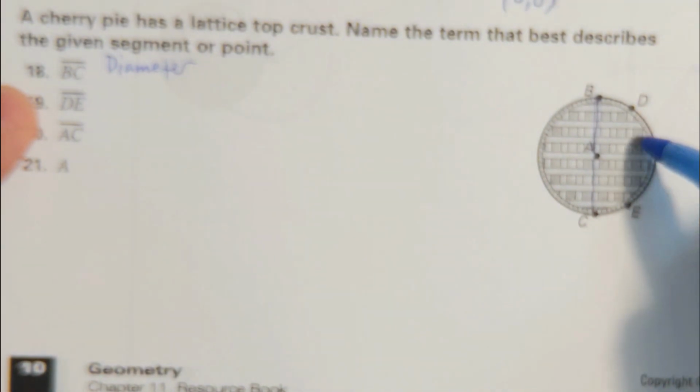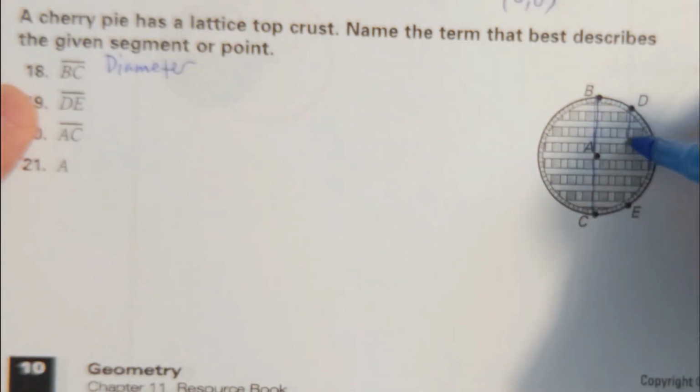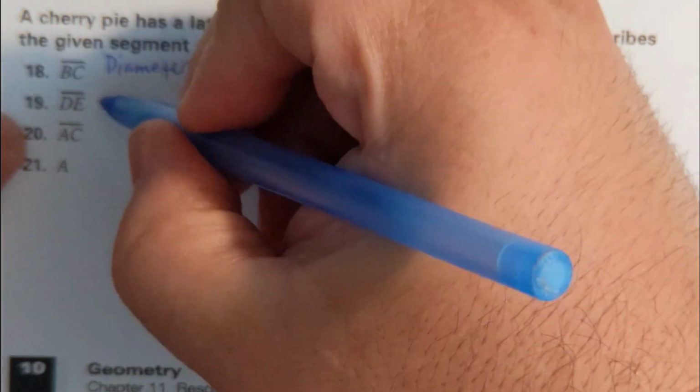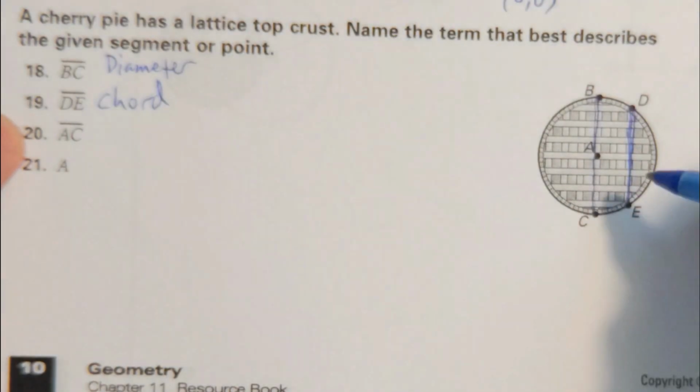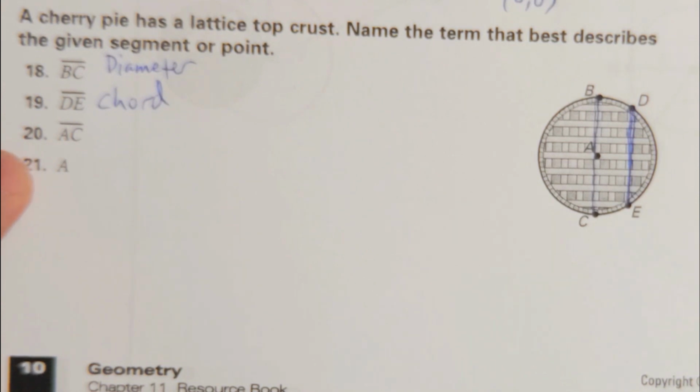Then we have DE. So DE does not go through the center. It is a segment. It hits 2 points. That's going to be a chord. Remember, that's like a guitar chord, like the little string going across the hole for an acoustic.